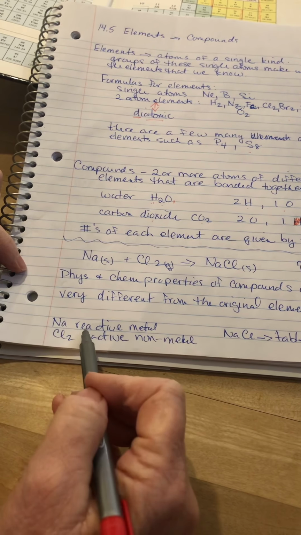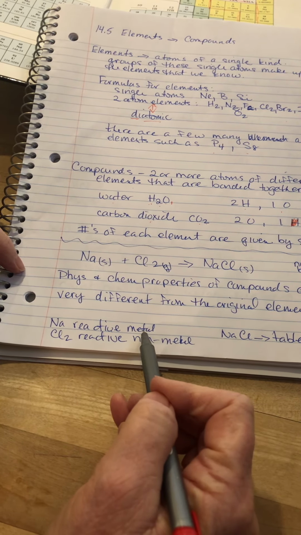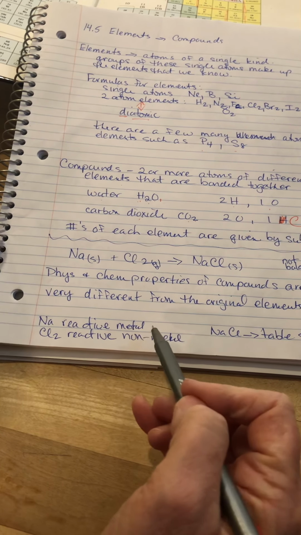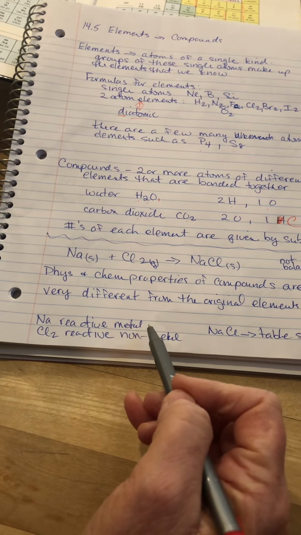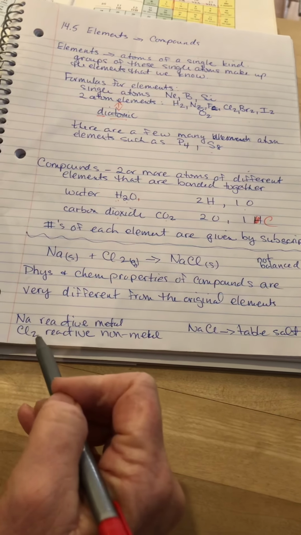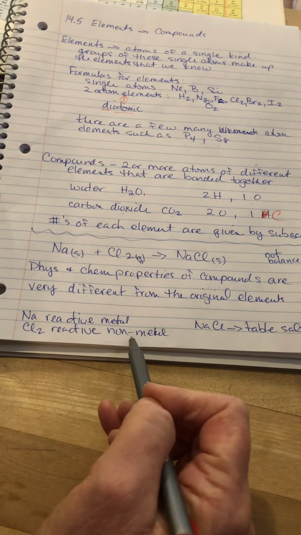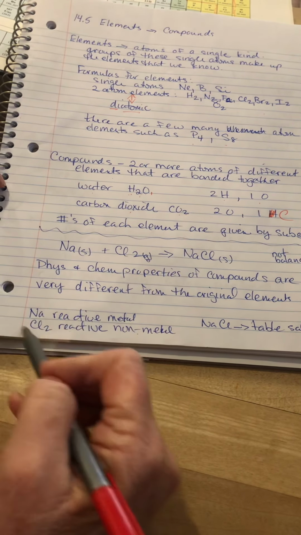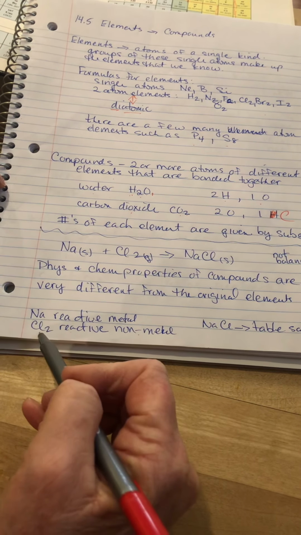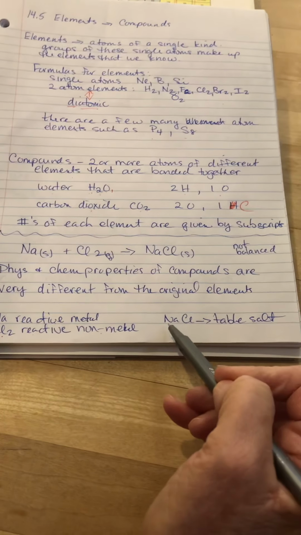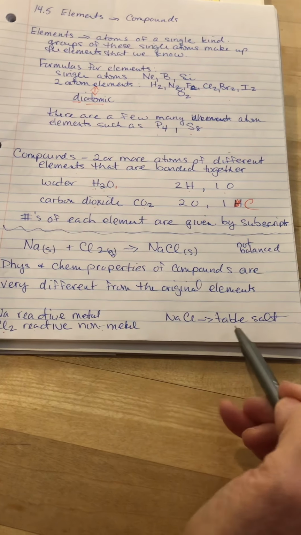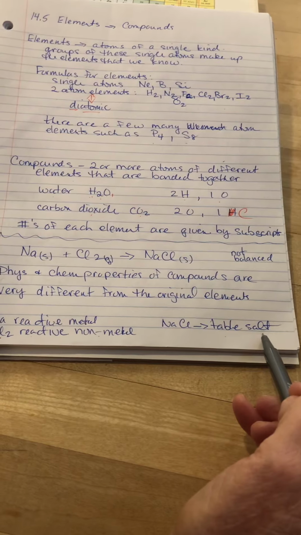Sodium is a very reactive metal. If you put it in water, it will fizz, hiss, not quite explode, but be very, very vigorous and kind of fun to watch. Chlorine is a very reactive nonmetal. If you were to take a deep breath of just elemental chlorine gas, it would burn your lungs. Sodium chloride doesn't really have much wrong with it. It's plain old table salt.